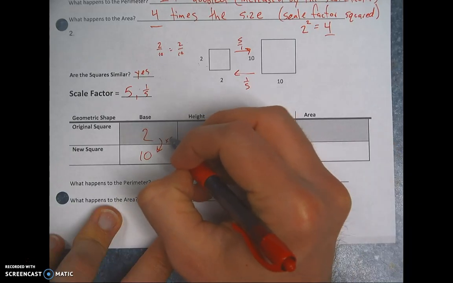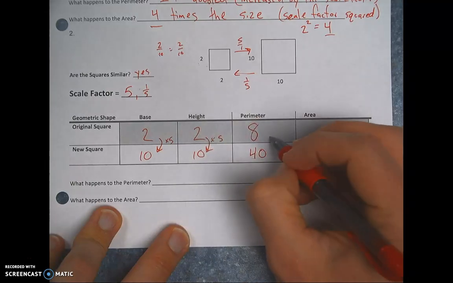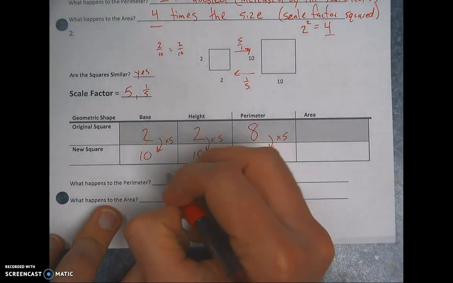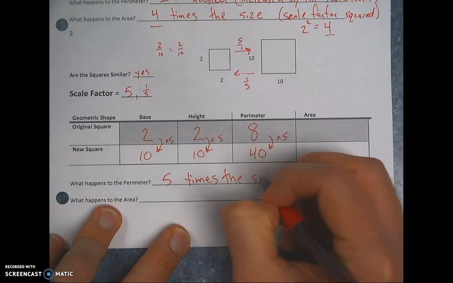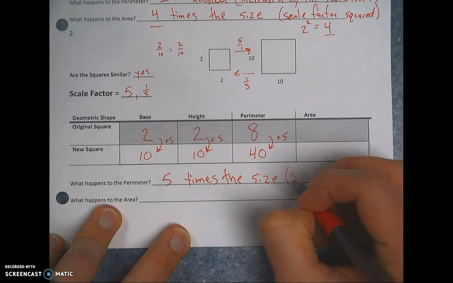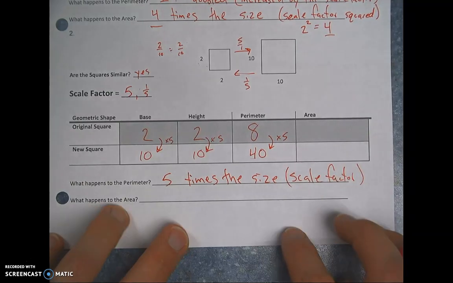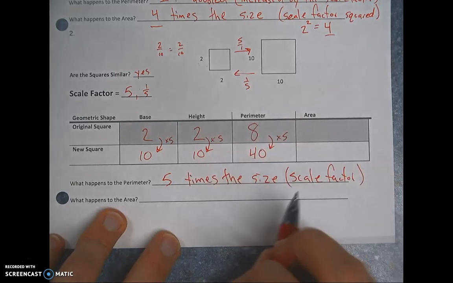So we increased all the sides by multiplying them by 5. They're 5 times the size. And the perimeter is 5 times the size. So it increased by the scale factor again. So perimeter is going to increase by the scale factor. If you double all the sides, if you multiply all the sides by 5, same thing happens to the perimeter.